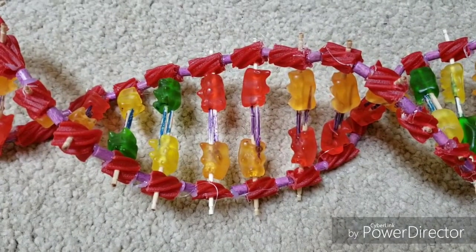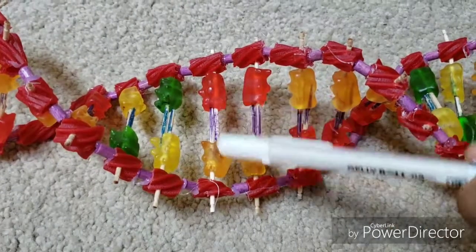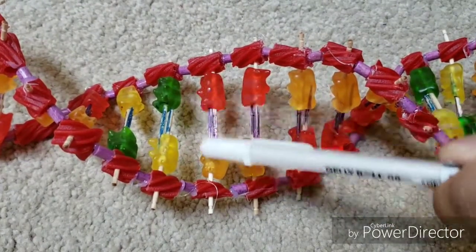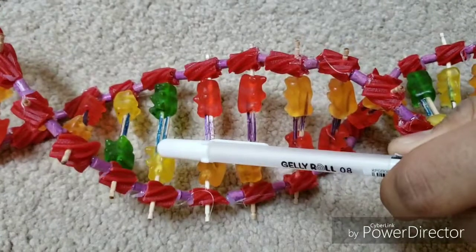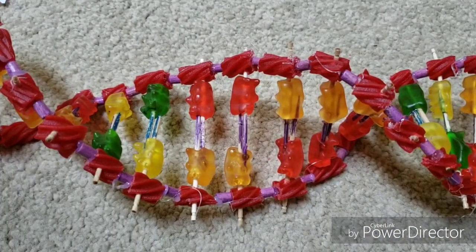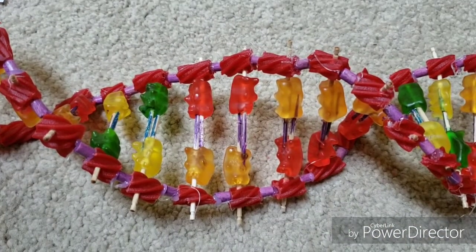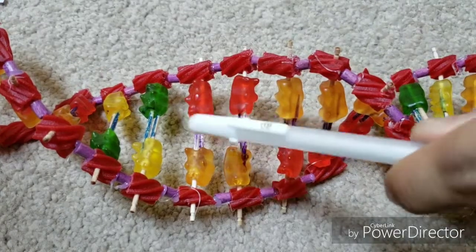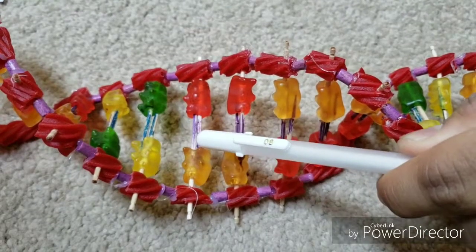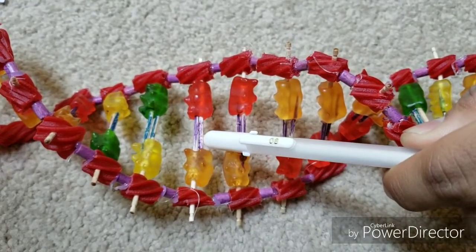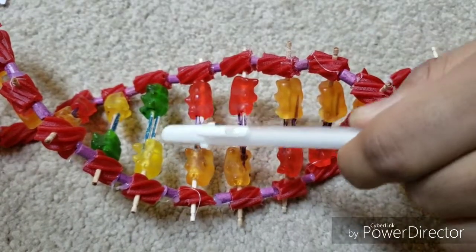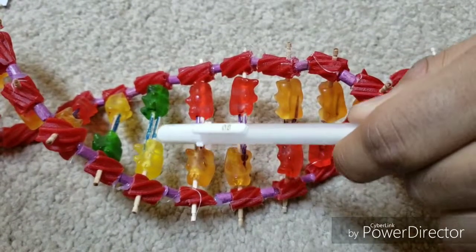Our model has complementary bases. Adenine bonds with thymine and vice versa, and guanine binds with cytosine and vice versa. Adenine and thymine are bonded by 2 hydrogen bonds, which is represented by a purple toothpick. And guanine and cytosine are bonded with 3 hydrogen bonds, represented by a blue toothpick.